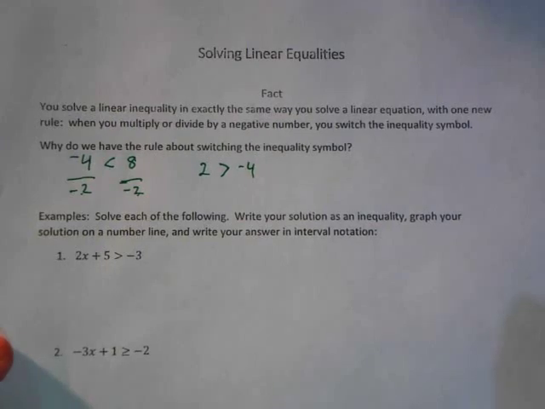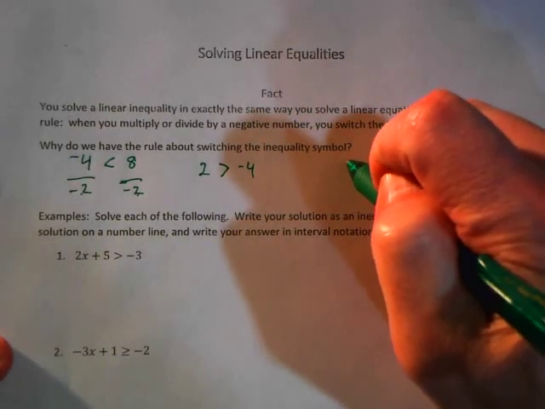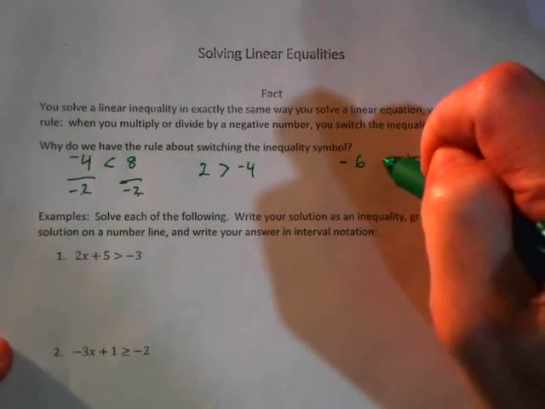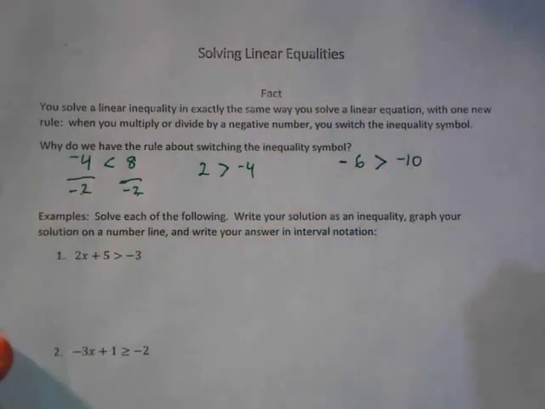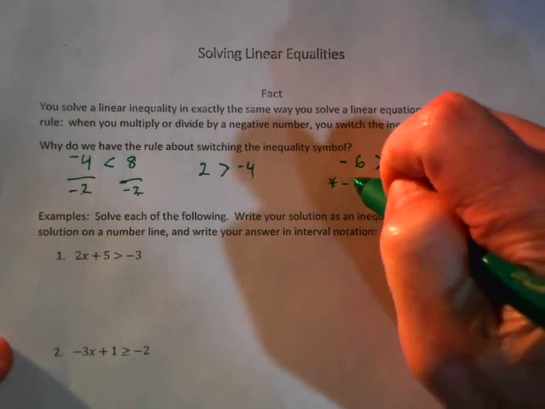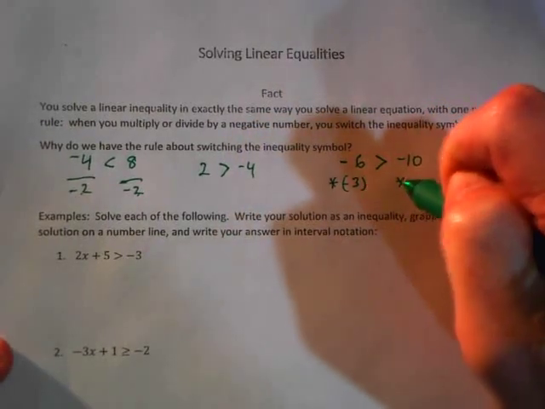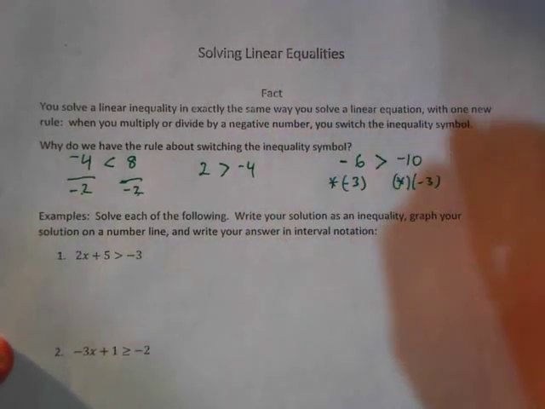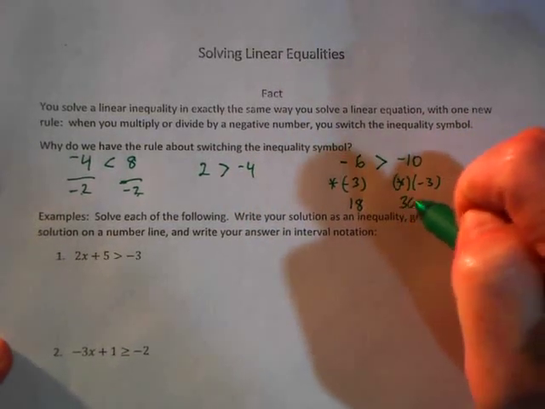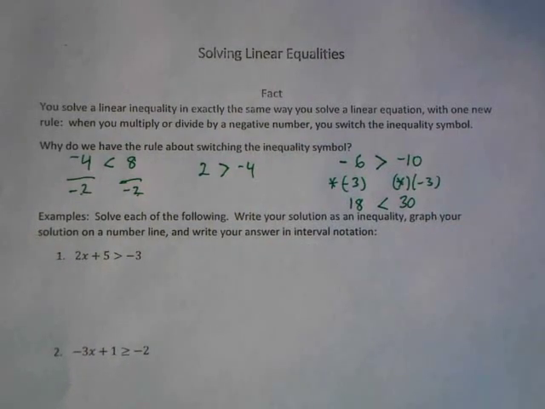And the exact same thing works with multiplication. Let's say I had -6 and -10. -6 is bigger than -10. And let's say I multiply both sides by -3. I would have on this side 18. And I would have 30 over here. And again, you would agree that I need to flip the inequality. So that's what that rule is about. If you multiply or divide by a negative number, you have to flip the inequality.